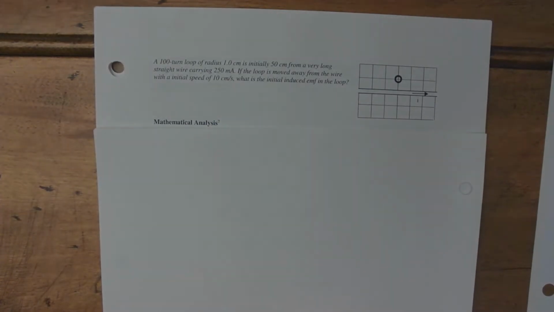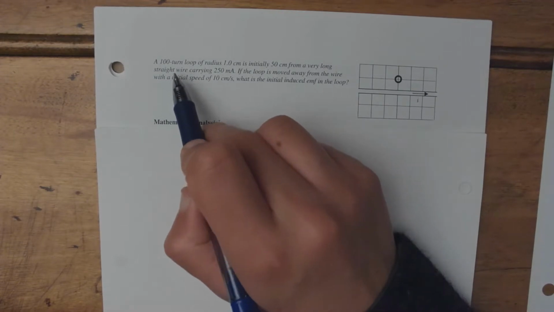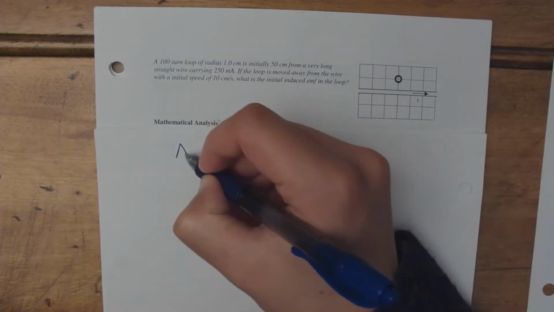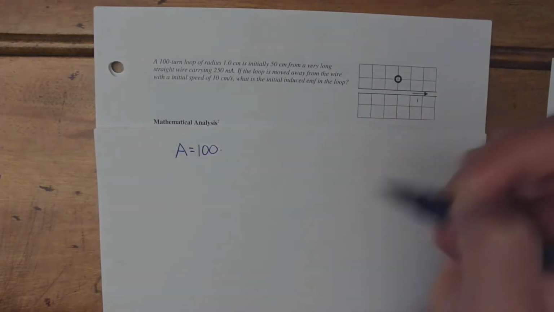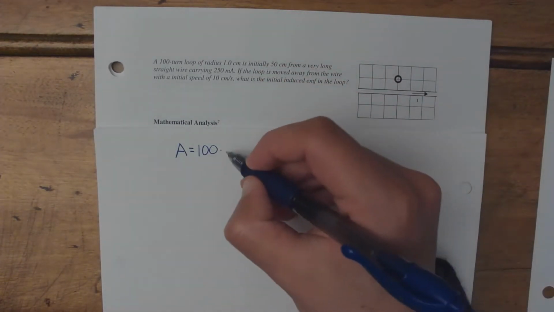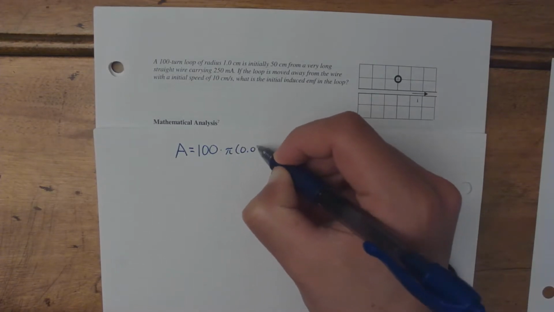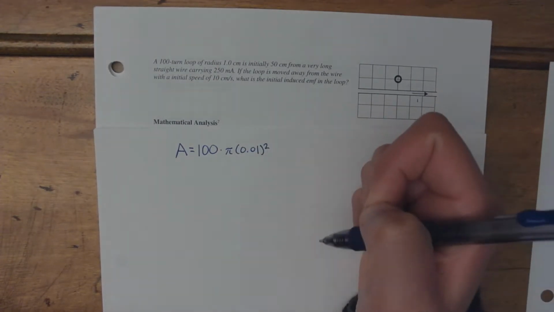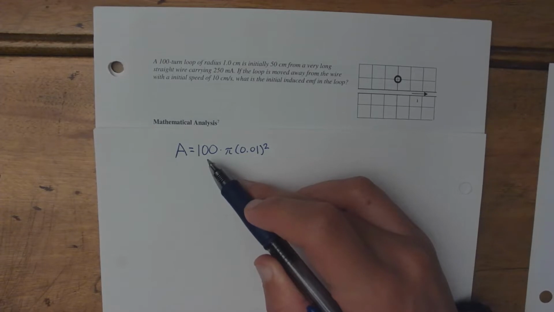So before I forget, I want to use the 100 turns in the area. The area is equal to 100 times, this is a circle with a radius of 1 centimeter, so the area is pi times 0.01 squared. With the 100 turns, which I like to put down because if I don't write it down right away, I have a tendency to forget to include it.